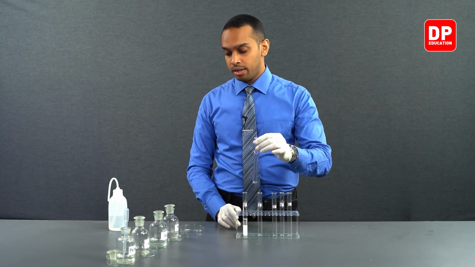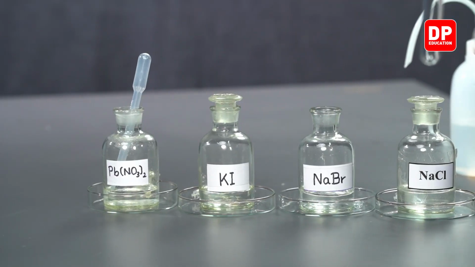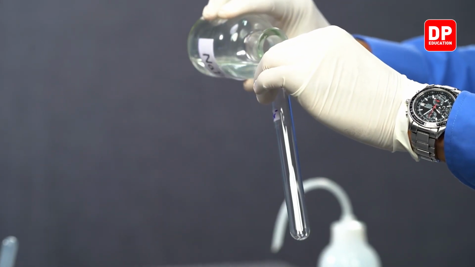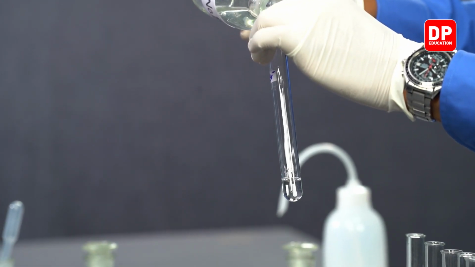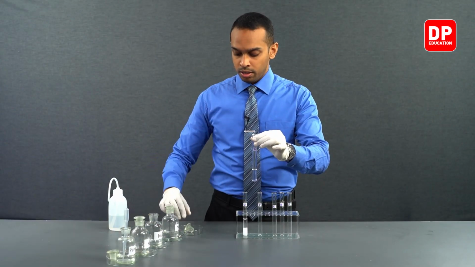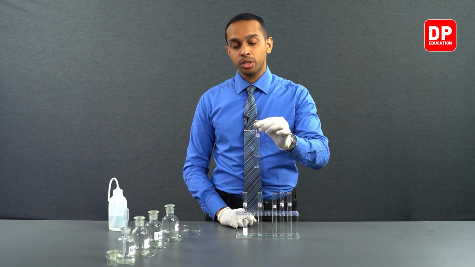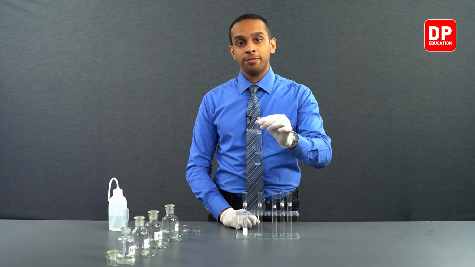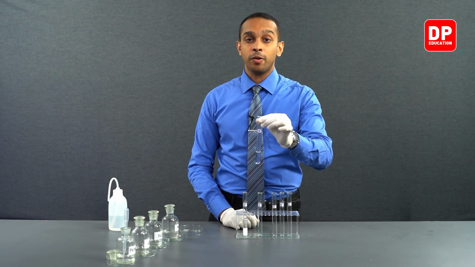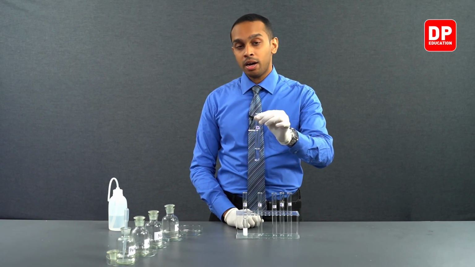We will take another test tube labeled bromide ions, and we will transfer some of the sodium bromide into this test tube. Now, students, I have a little bit of sodium bromide solution over here. In this solution, we have sodium ions and bromide ions. We are mainly carrying this test out for halides, so the bromide ions are the main focus.